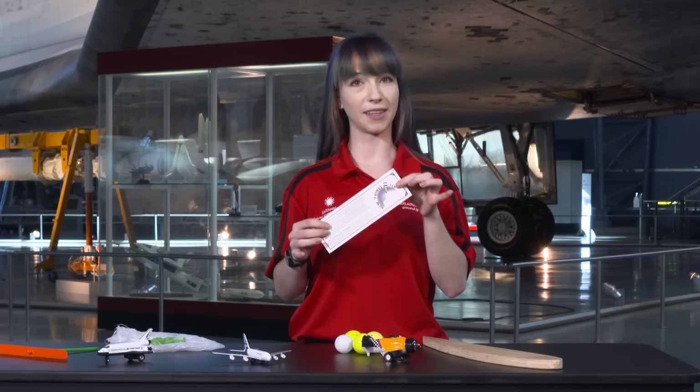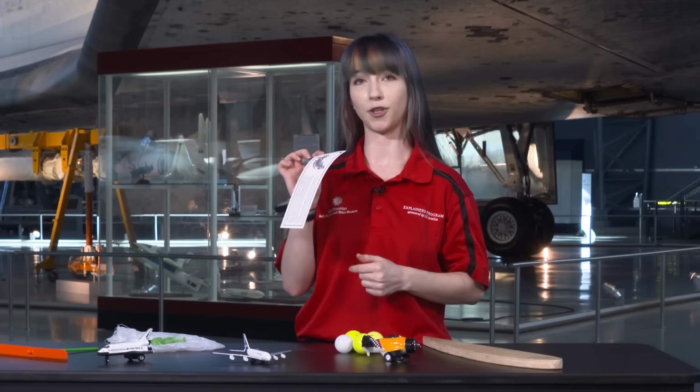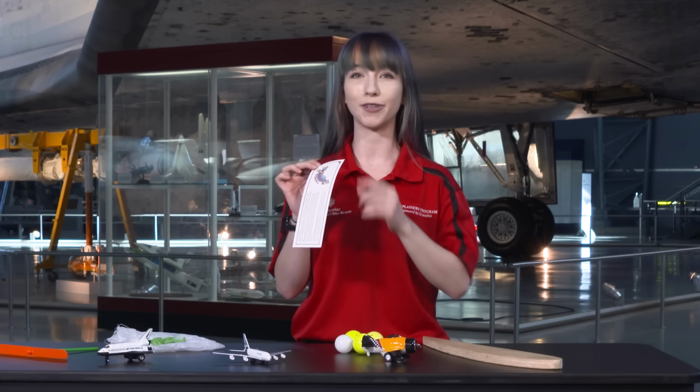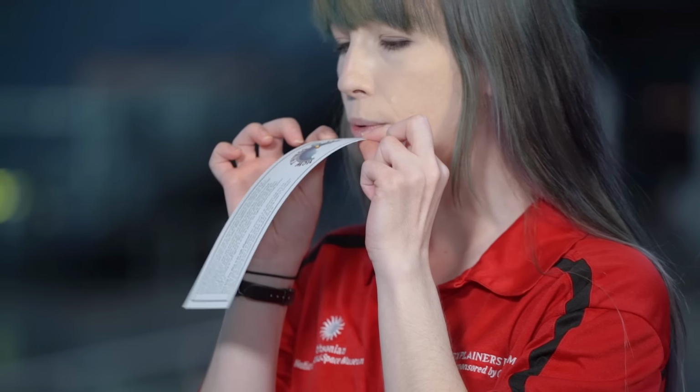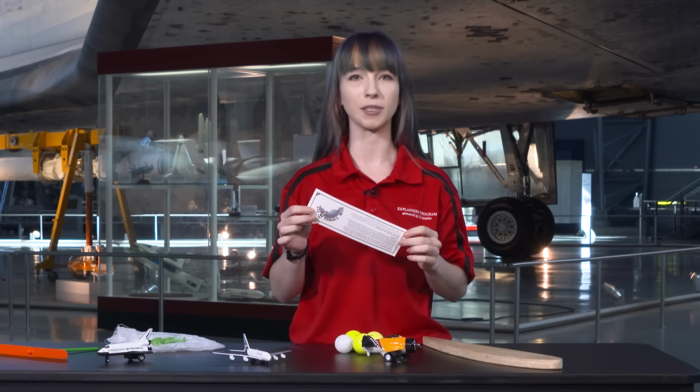Now, how does air pressure pushing down help planes go up? We can investigate using a Bernoulli strip, like this one here. You can make one of your own by cutting a piece of paper to about the size of a bookmark. When you blow across the top of the piece of paper, you might expect it to go down, but it actually goes up. If you don't believe me, you can try it for yourself, like so. See?